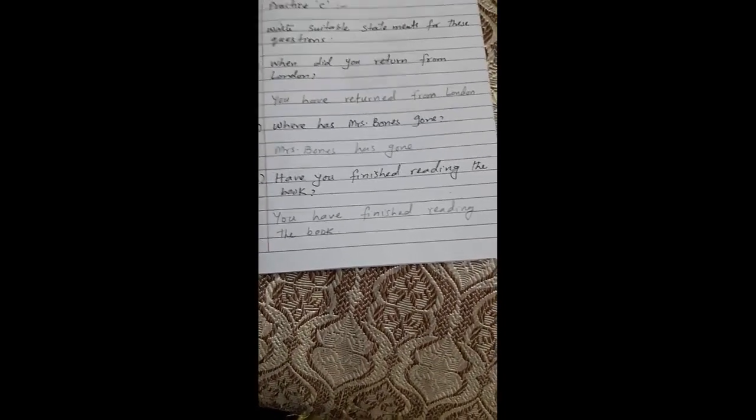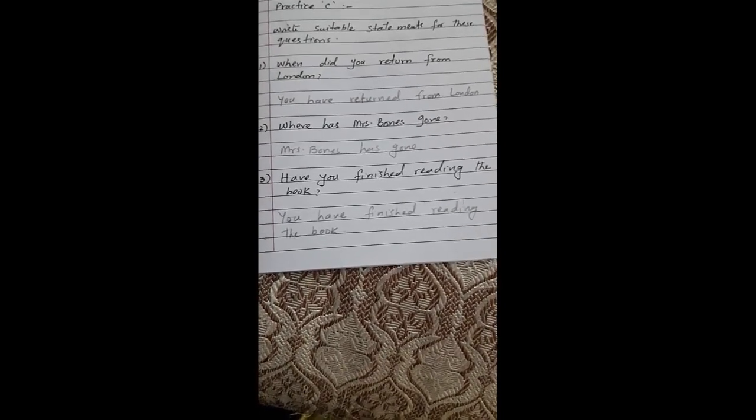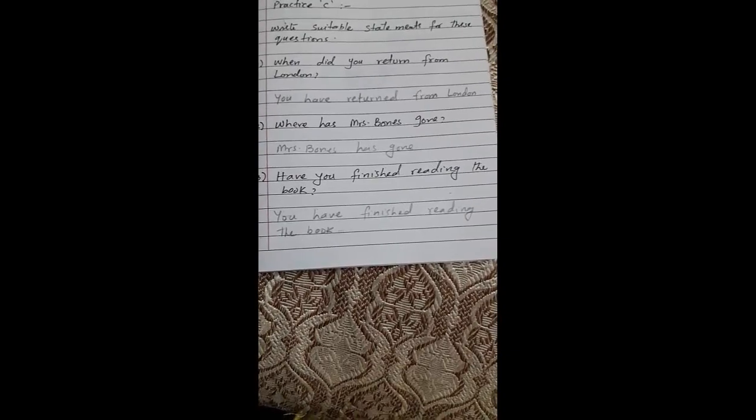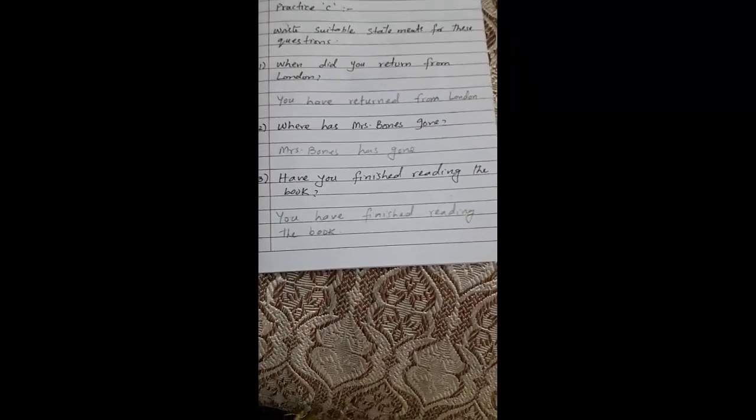"You have" is an auxiliary or helping verb. You have returned from London, and "did" is extracted from the sentence. And while using the verb, we will use the second form. Return will convert into returned.